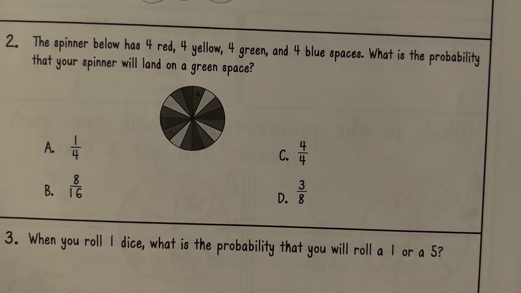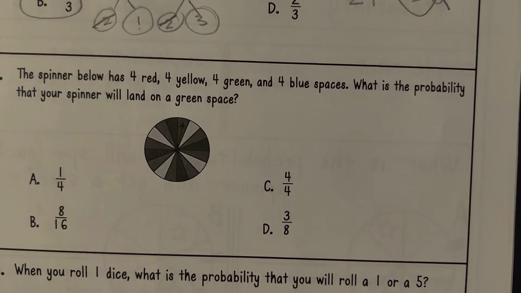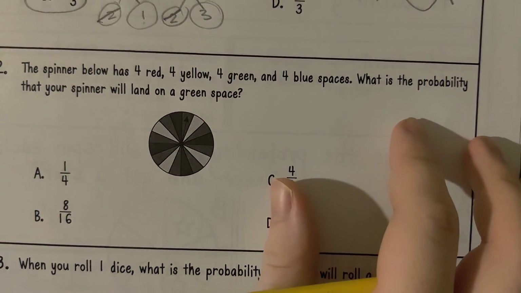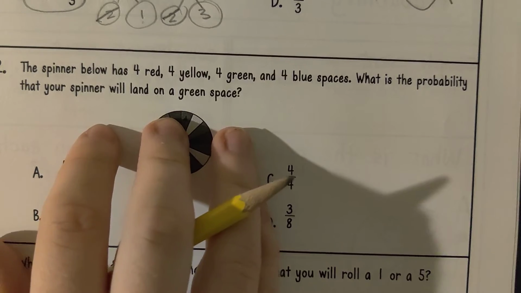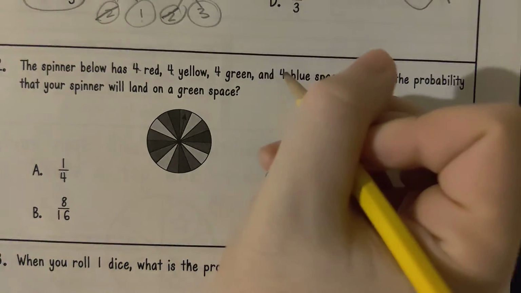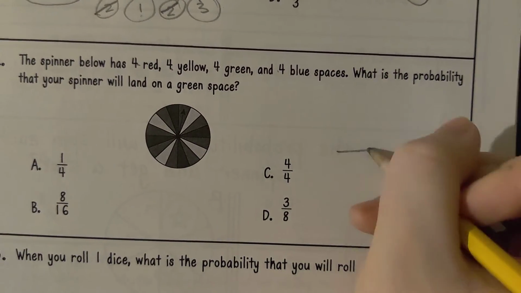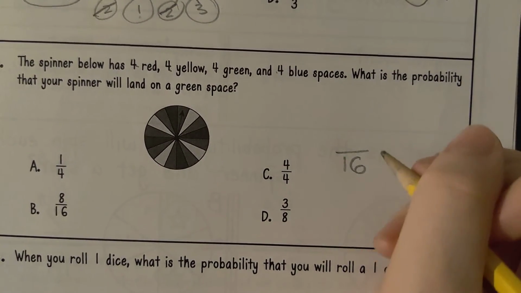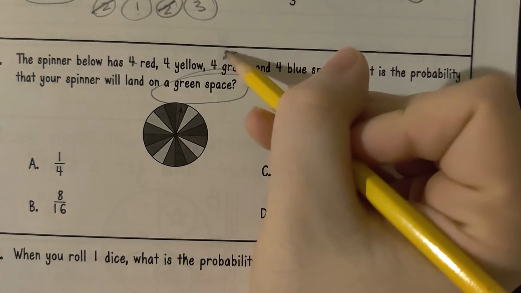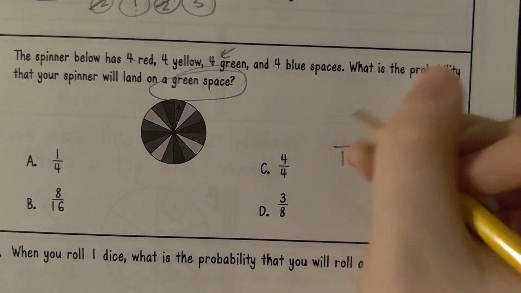Next, the spinner below has 4 red, 4 yellow, 4 green, and 4 blue spaces. What is the probability that your spinner will land on a green space? Now we see we have 4, 8, 12, 16 spaces. And we want to know the probability of landing on a green space. Well, we can see there's 4 green spaces.